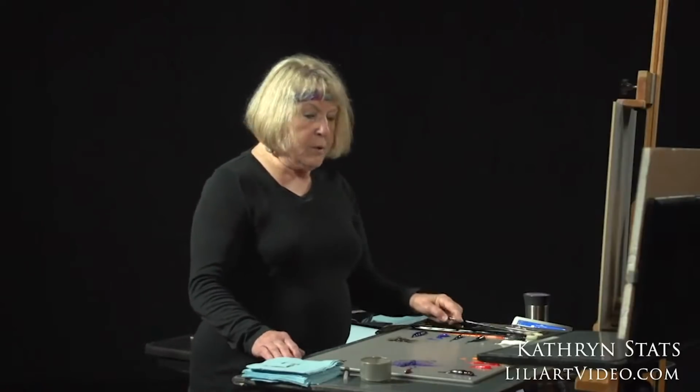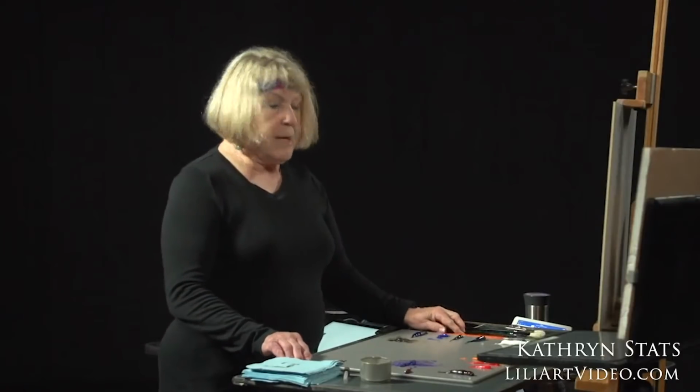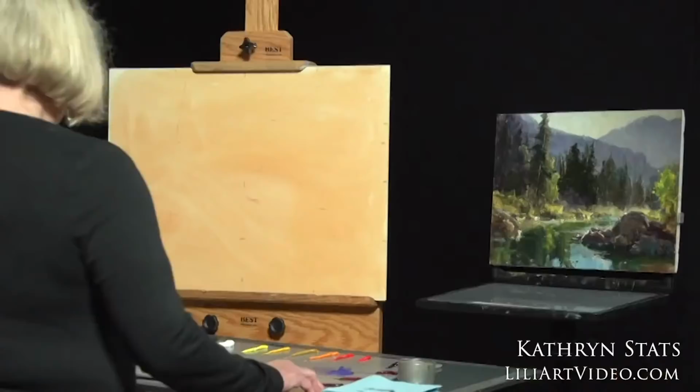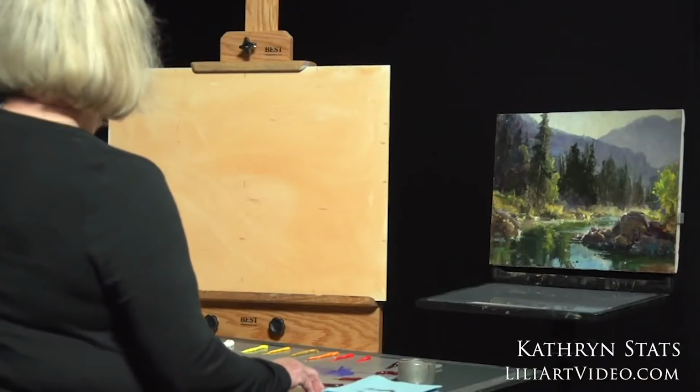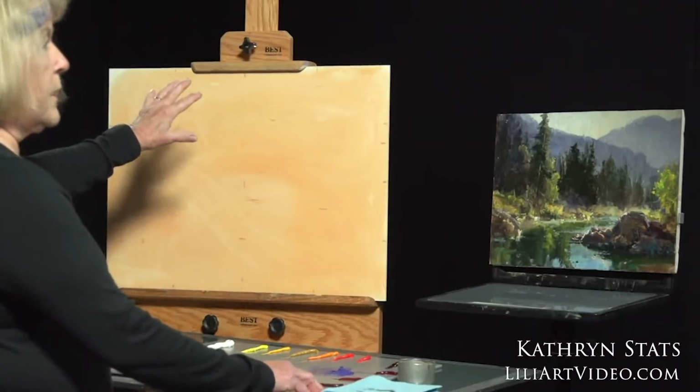If white goes in there, then you're just getting greasy and stupid. So somebody tap me on the shoulder if I dip into the white. We've got our subject matter here I'm painting from. I marked where it's going, darks to light.